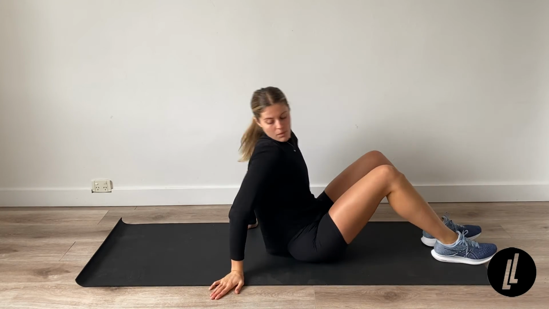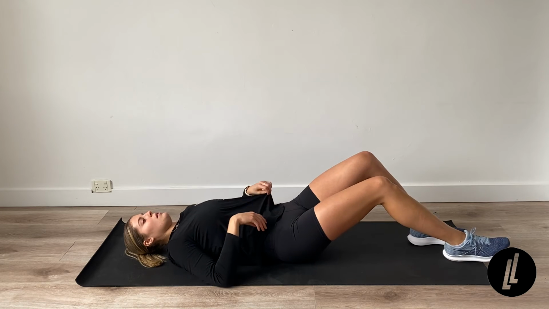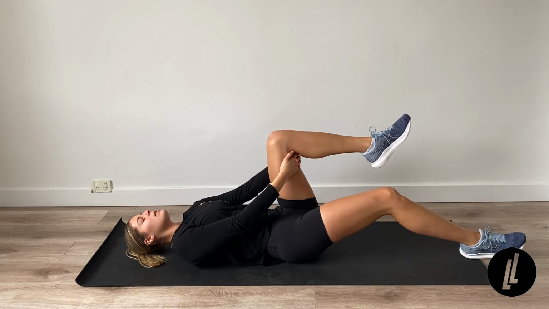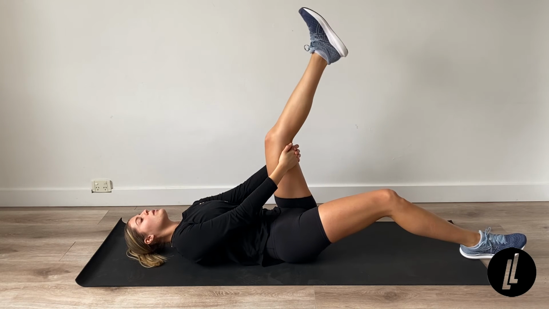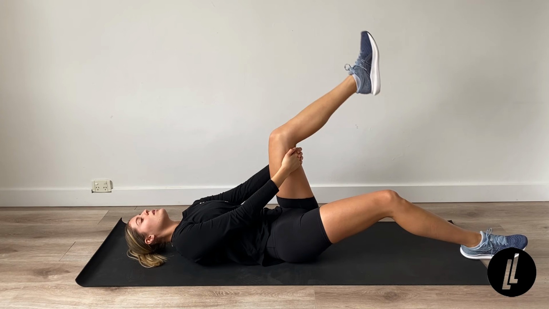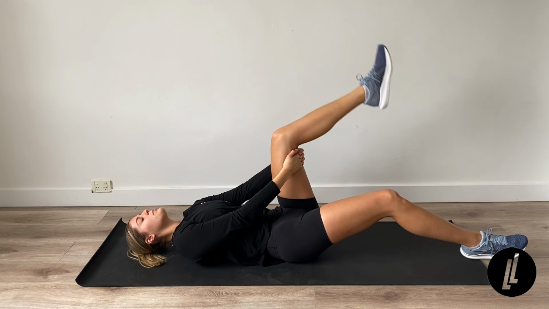So the first one, we're going to be lying on our back. You're going to be holding behind your knee. One knee is going to be bent. I'm just going to move through up and down. Foot's just in a relaxed position.